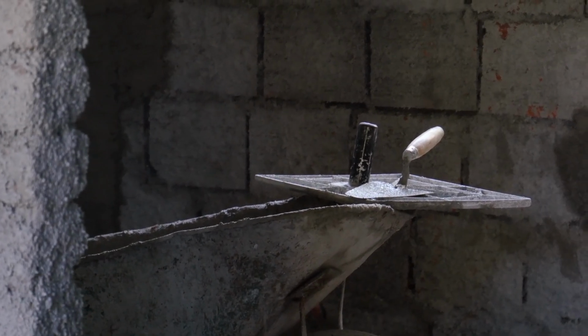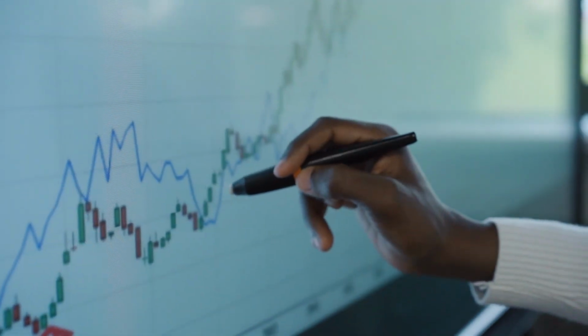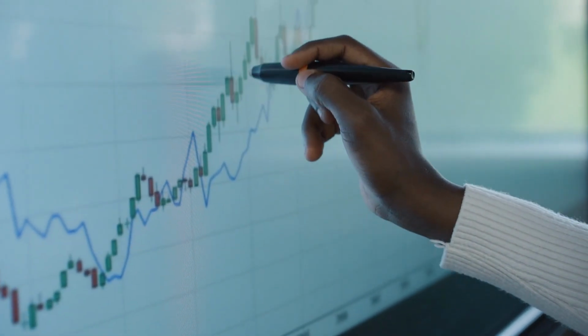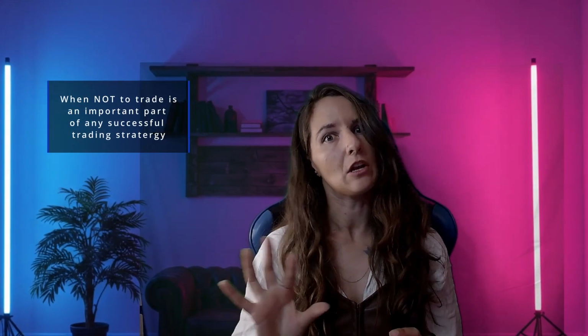So, market structure. This is literally the foundation of everything I do in trading, like everything. And I see so many people trying to trade without understanding this basic concept and then wondering why they keep losing money. Look, I'm going to keep this super simple because it doesn't need to be complicated. By the end of this video, you'll know exactly how to identify uptrends, downtrends, and when to stay the hell away from the market. And trust me, that last part is just as important as the first two.